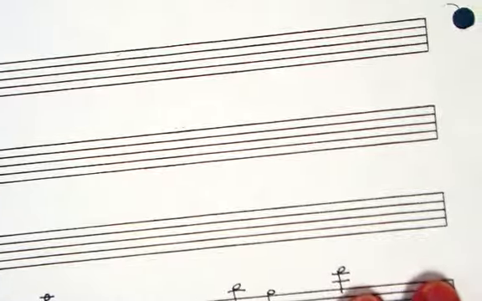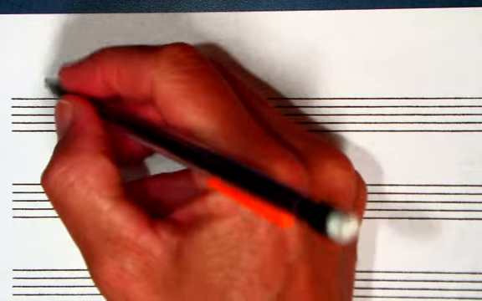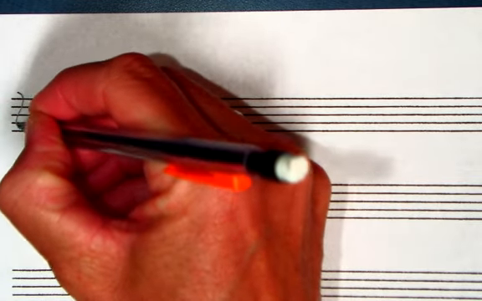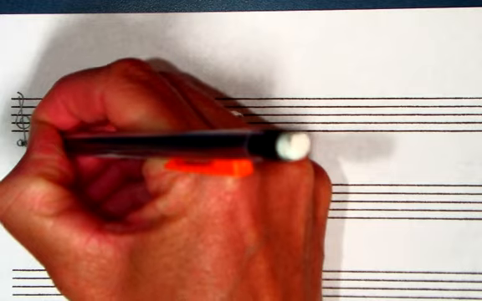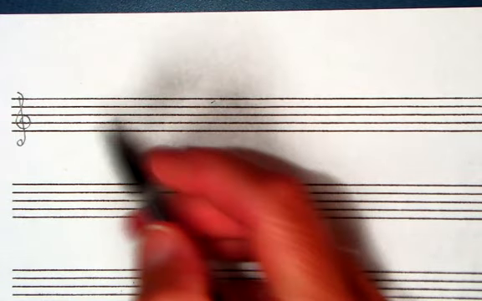We are going to start today looking at ledger notes. Ledger notes are simply notes off of a given staff, okay? They go above or below the staff. So we know our staff is comprised of 5 lines and 4 spaces, but sometimes there are notes above them or below them. So the concept of ledger notes, we'll start with treble clef, is we use the alphabet.